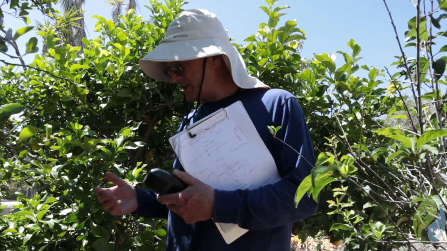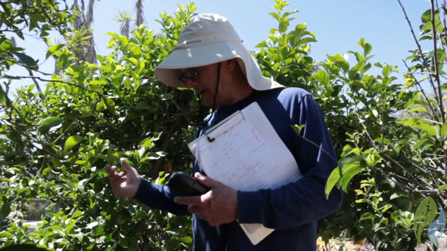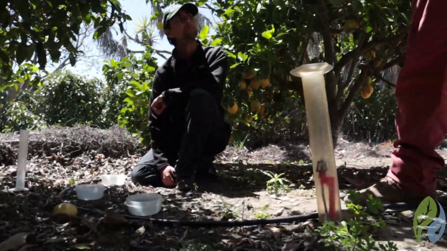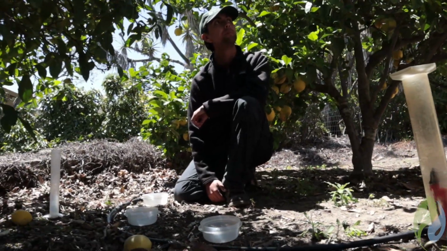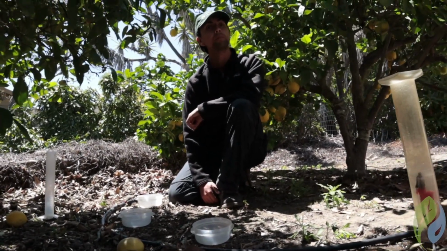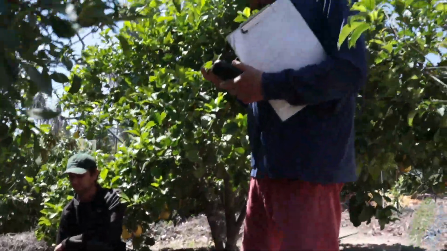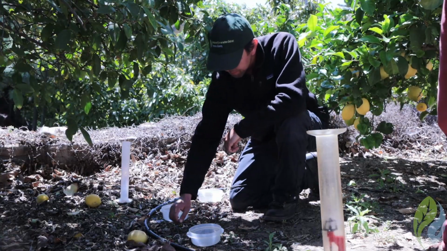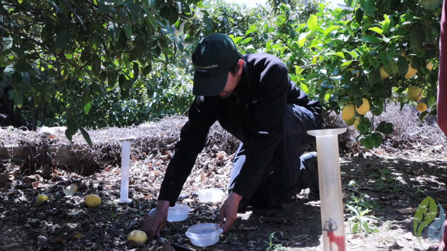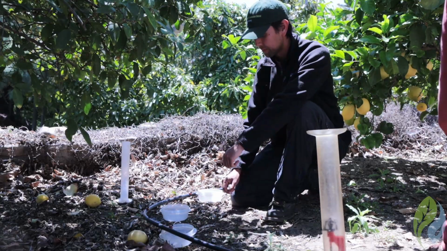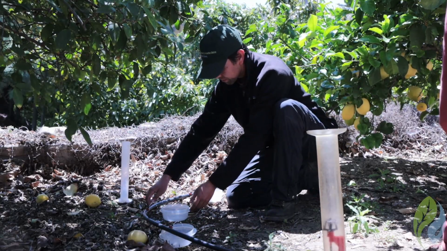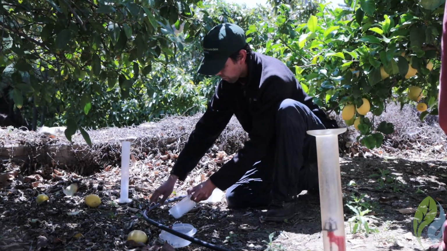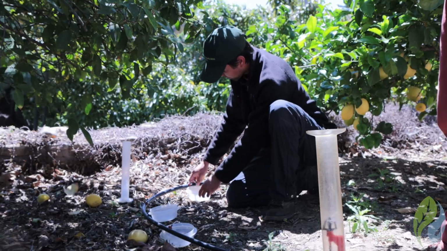So the way we do this, again, I have Alex to help me. I give him the go, and we start putting those containers under where the water comes out, the emitters, and we collect it for a certain amount of time, and we take them off as we proceed. So Alex, are you ready? Yes. So on a count of 1, 2, 3, go ahead. We give it 5 seconds, and we put the second one under, and go ahead, Alex, and the third one.